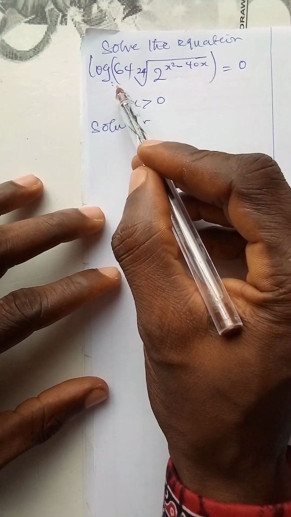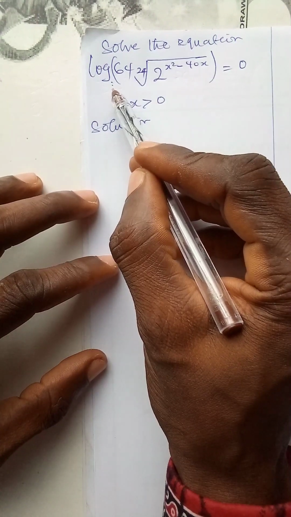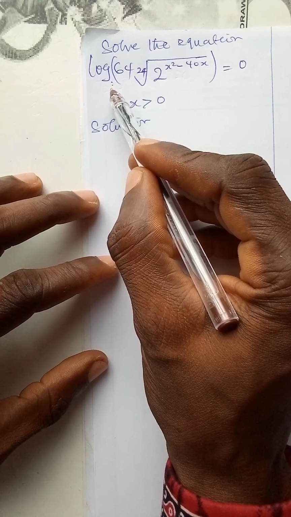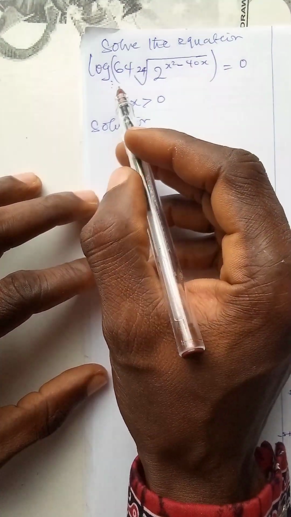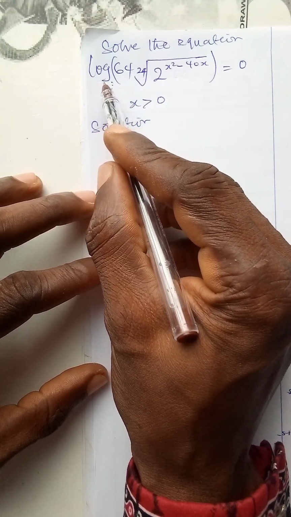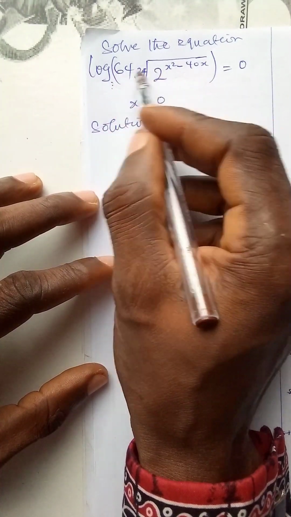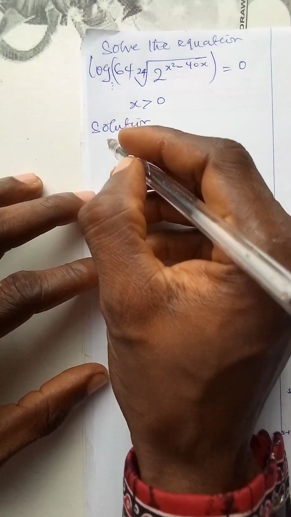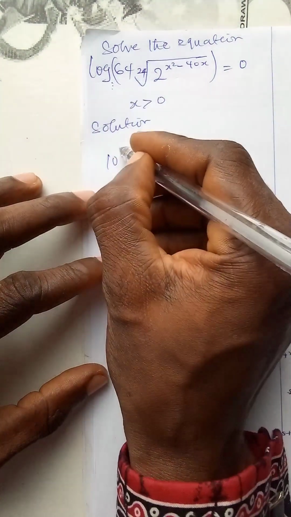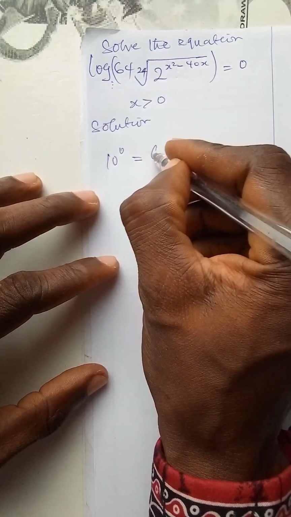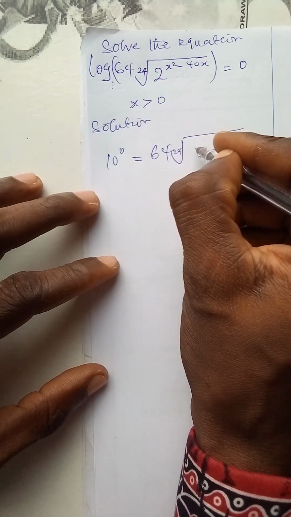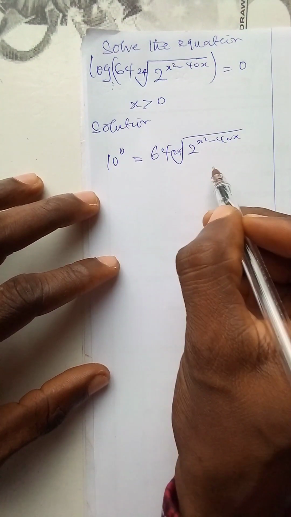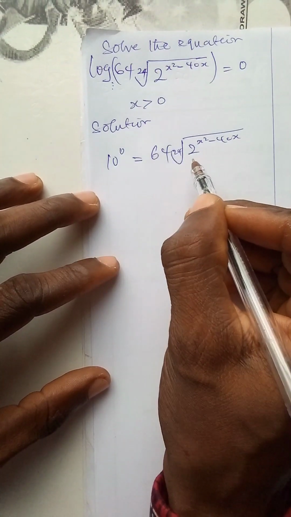Now, having said that, let us go straight to the solving of the problem. The base of this logarithm is not given, and so this is in base 10. For us to be very fast about this, we do not need to apply a law of logarithm where we now separate the arguments. We just need to convert this logarithm to exponents. So it becomes 10 to power 0 is equal to 64, the 24th root of 2 to power x squared minus 40x. The law I applied here is where we convert from logarithm to indices.